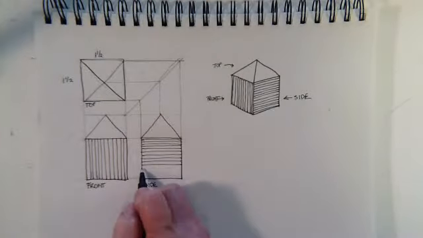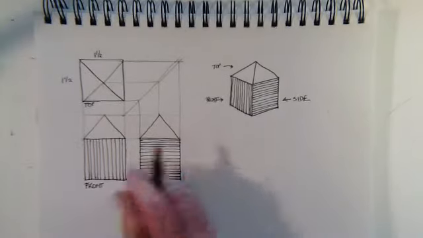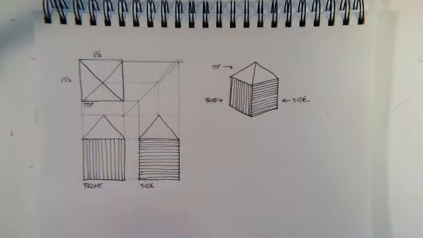And why this is an important drawing is that it very much helps you understand what each plane looks like. And we call this a multi-view drawing, and you can do this also with more complicated drawings.